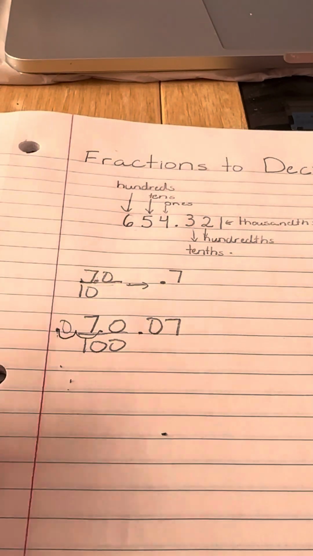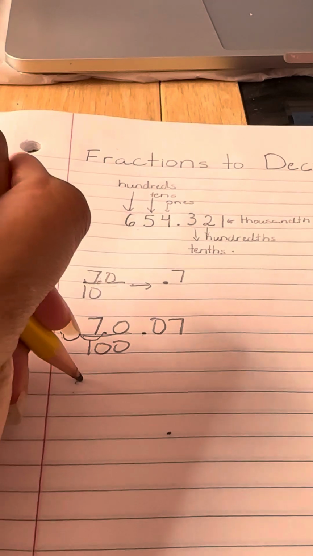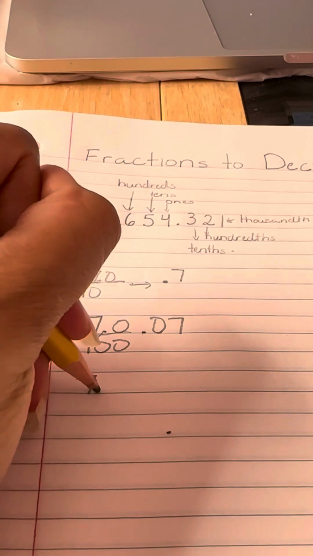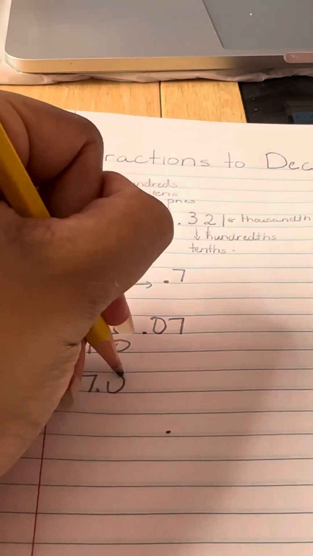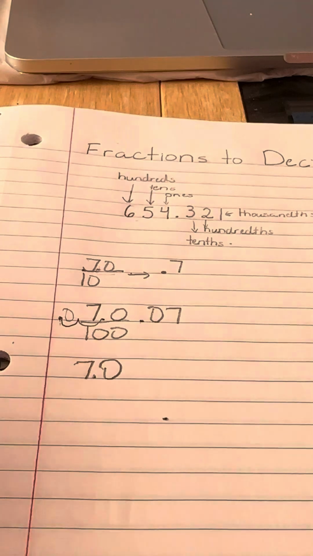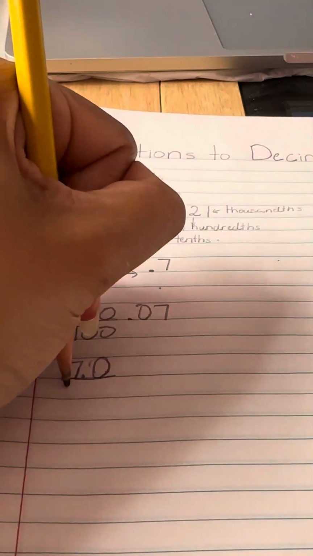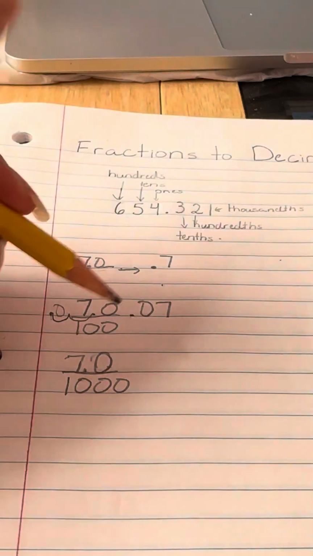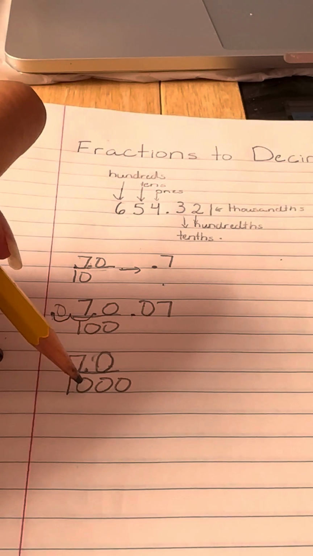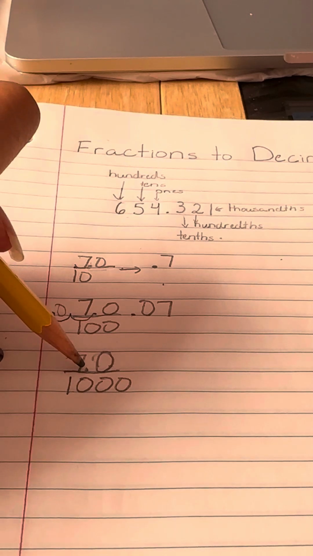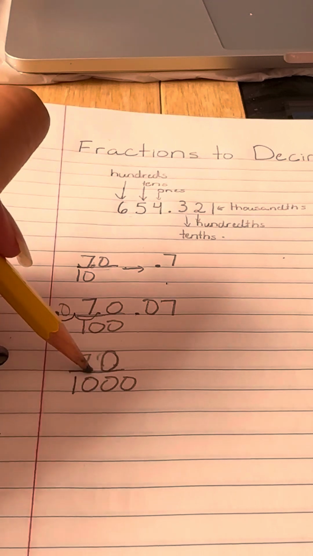Let's do one more. We will do 7.0 over 1,000. So we got 3 zeros. Want to take a guess how many places we're moving that decimal point to the left? We are moving it 3 places over, right?